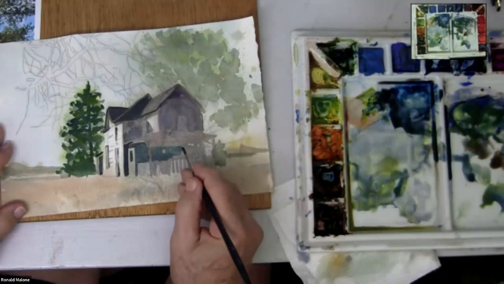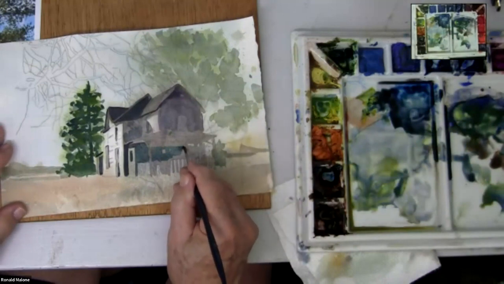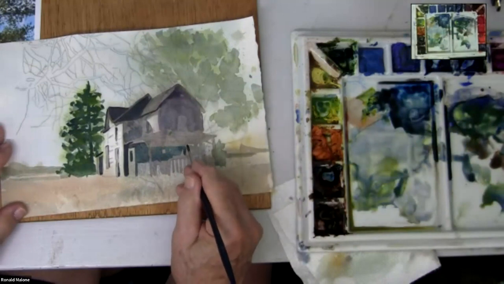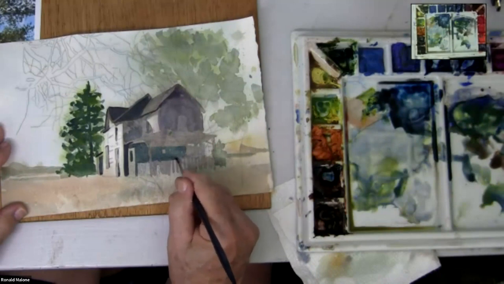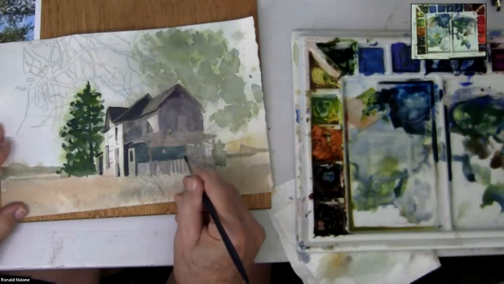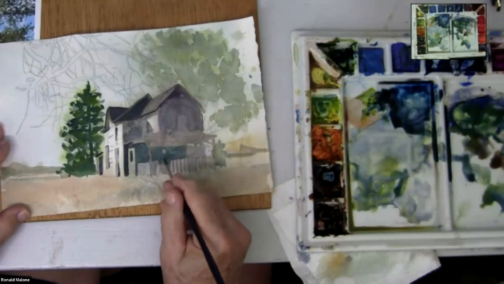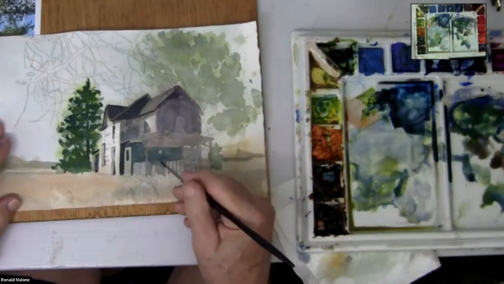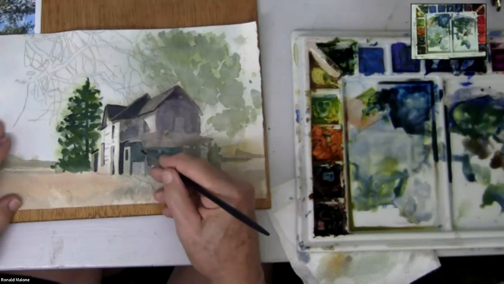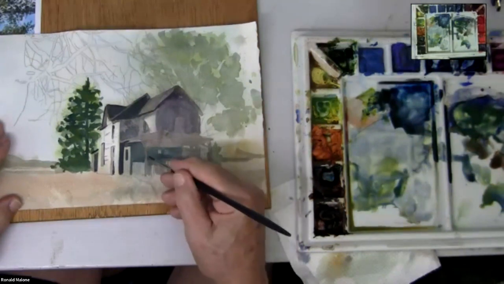Look how the underpainting colors affect this next darker lettered value I'm putting on now. Has a big impact. I'm gonna leave that little tree off there. It's not important.